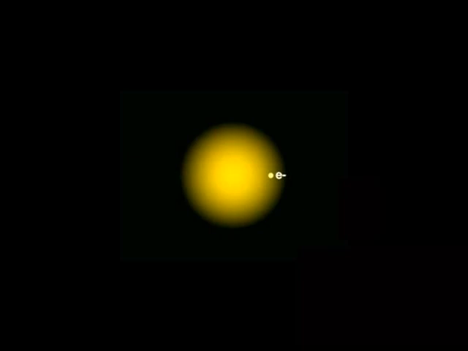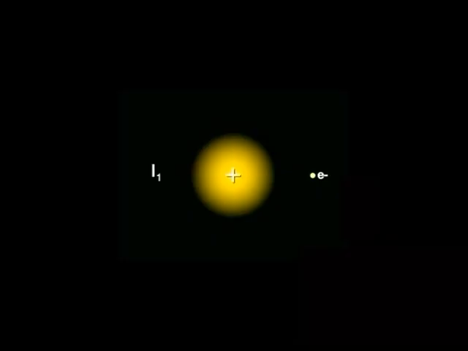The first ionization energy, I1, is the energy required to remove an electron from a neutral atom. Considerably more energy is required to remove the second electron from the positive ion. This is called the second ionization energy, I2.